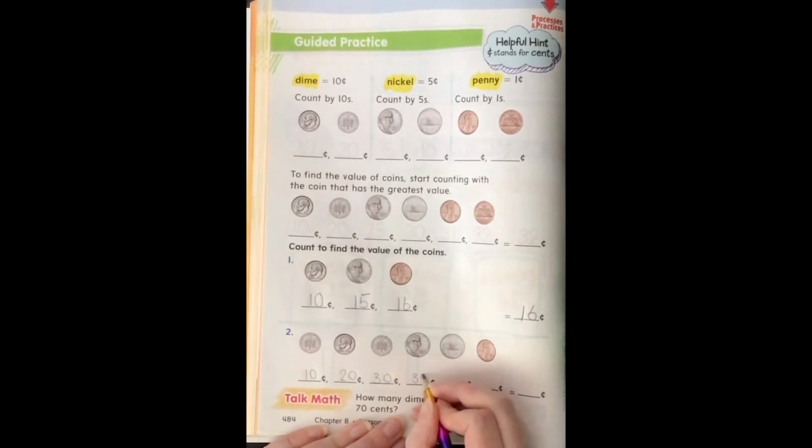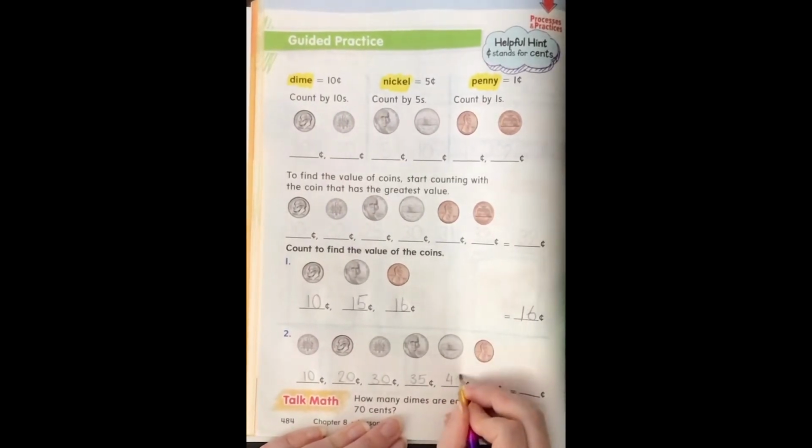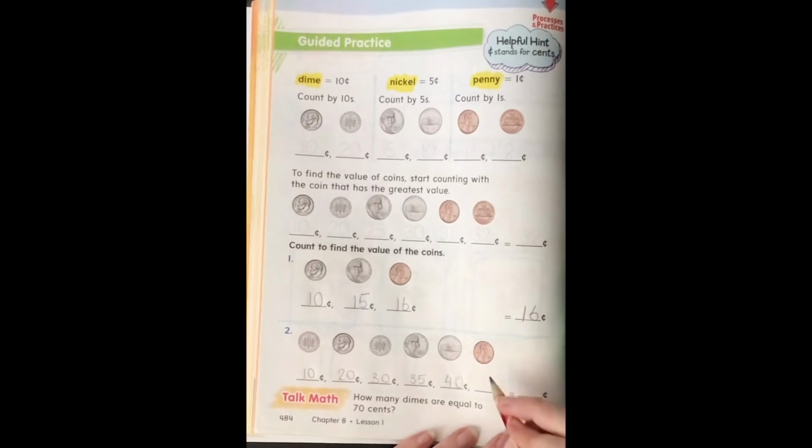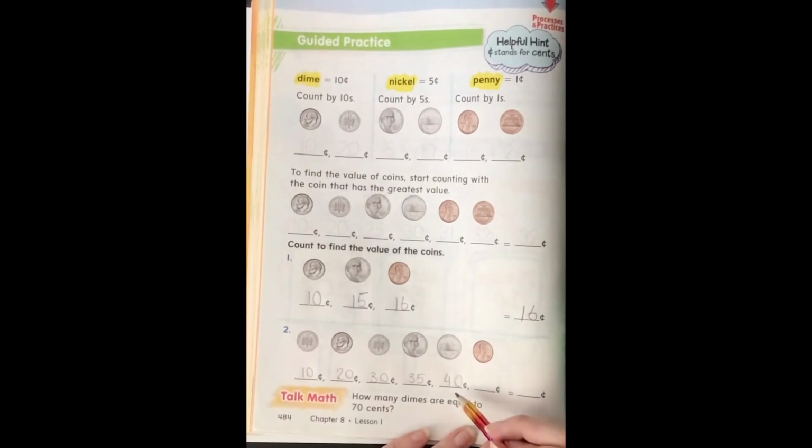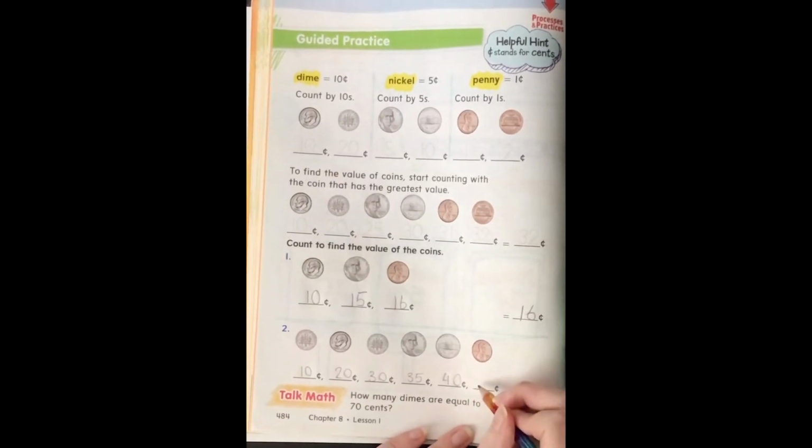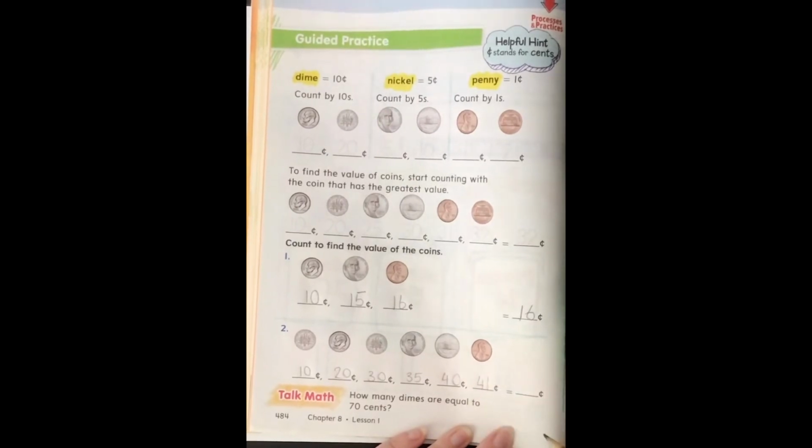1 nickel is worth 5 cents, so we need to skip count by 5 2 times. 35, 40, and now we have 1 penny. So we need to add 40 plus 1 is 41. So all together, these coins make 41 cents.